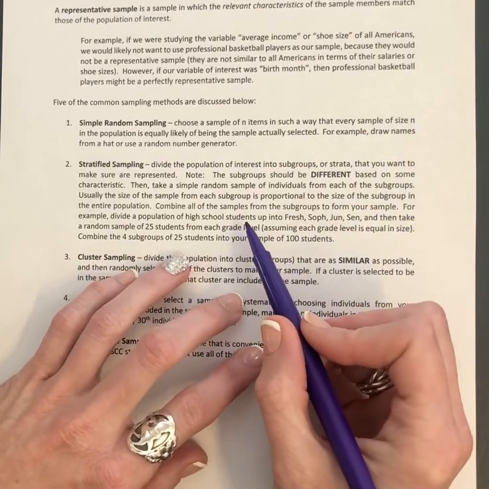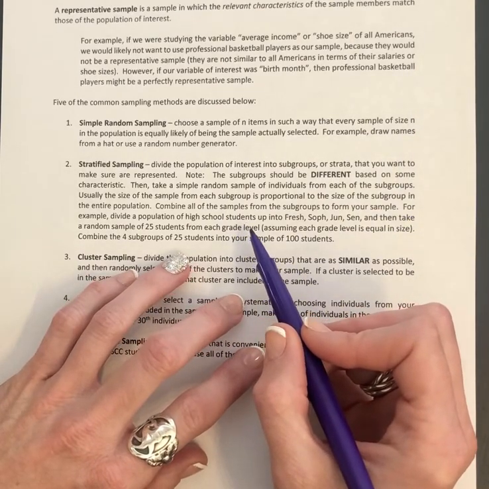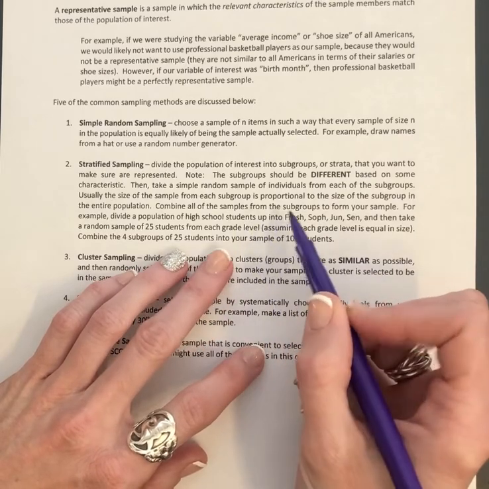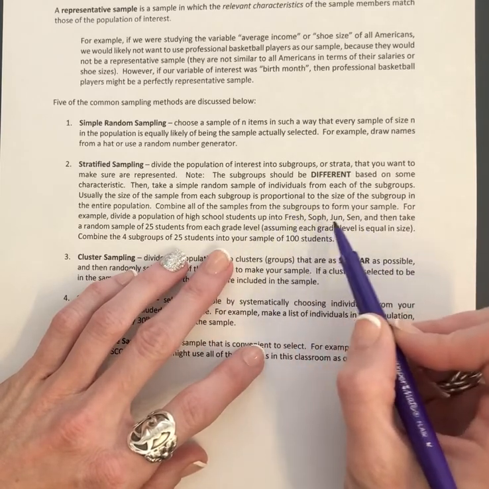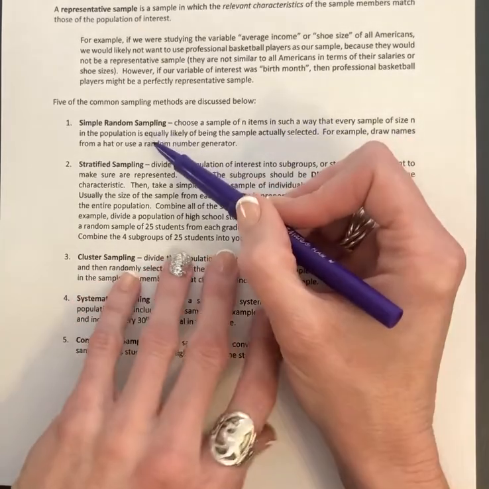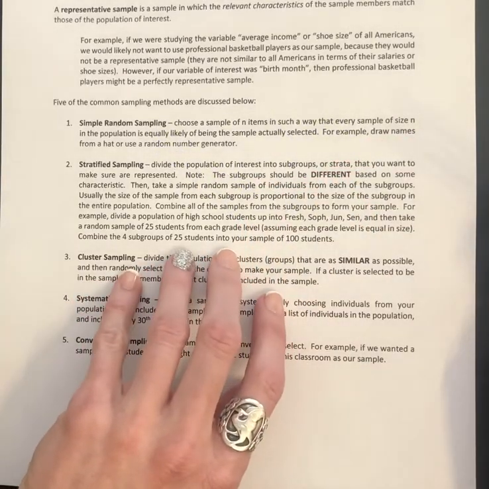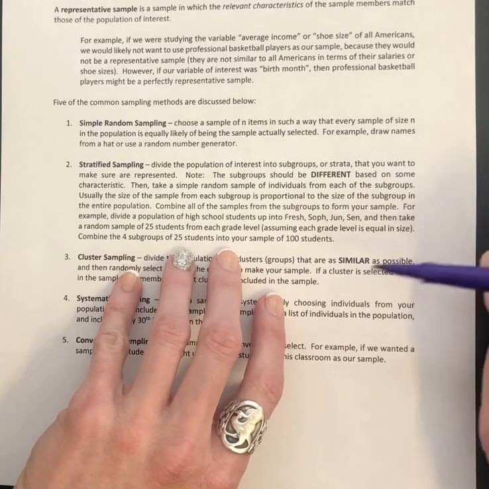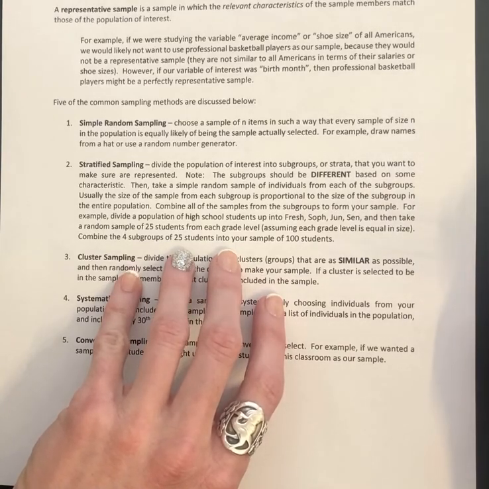Maybe we have high school students and we want to make sure that we take a sample and end up with freshmen, sophomores, juniors, and seniors in our sample. So if we just did simple random sampling, it's possible that I might get a handful of freshmen, no sophomores, and then a lot of juniors and seniors, right?